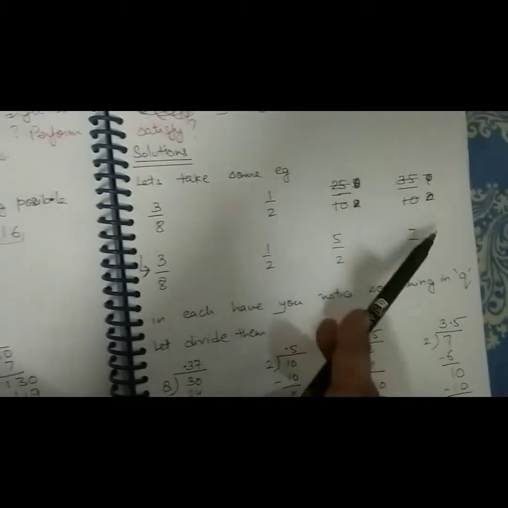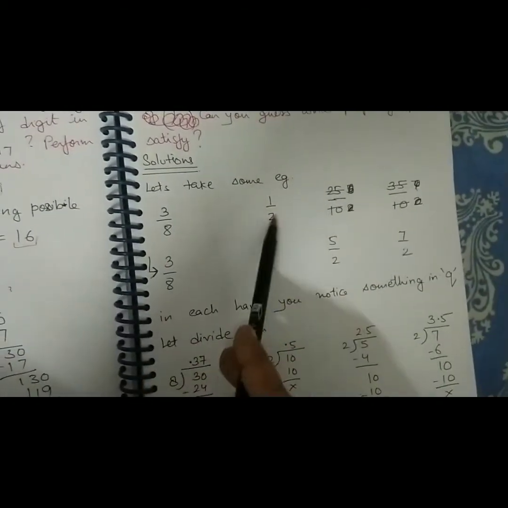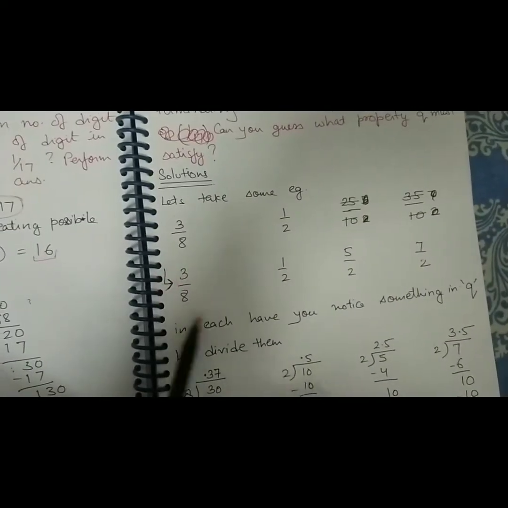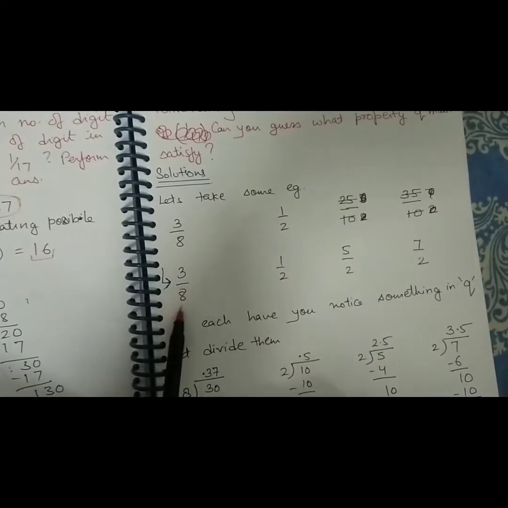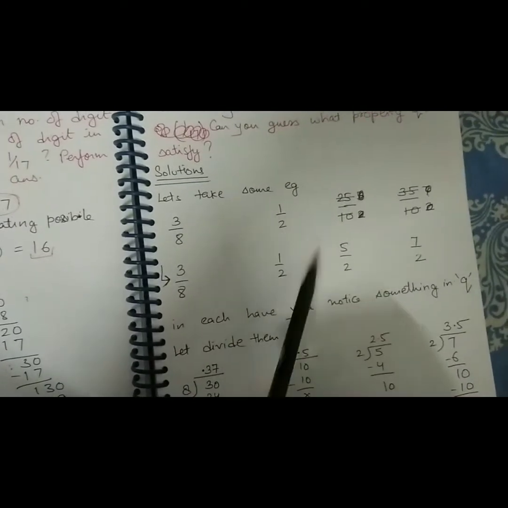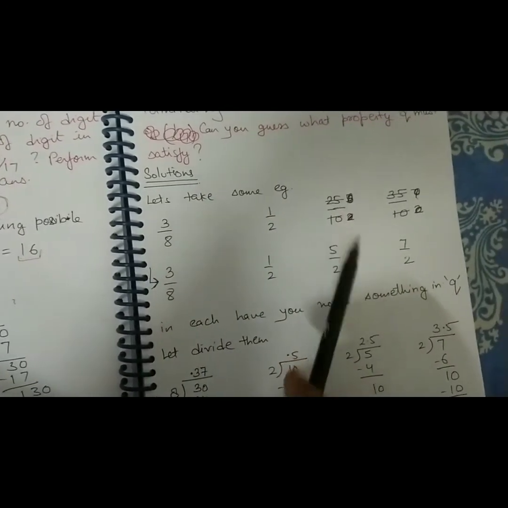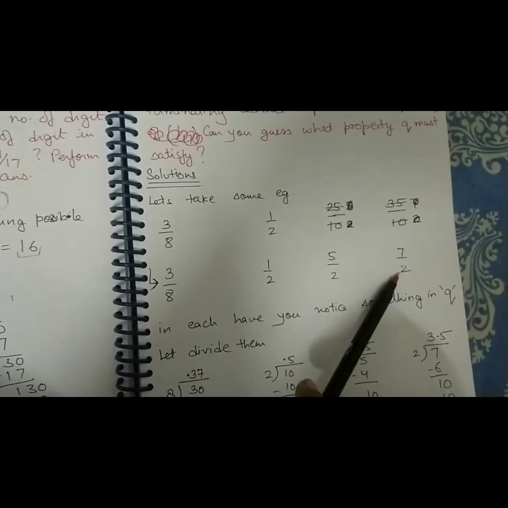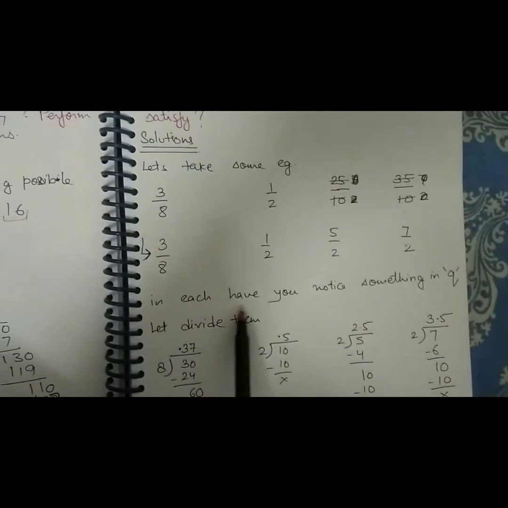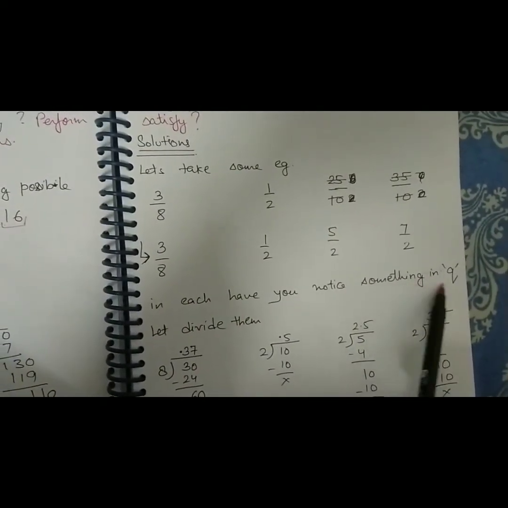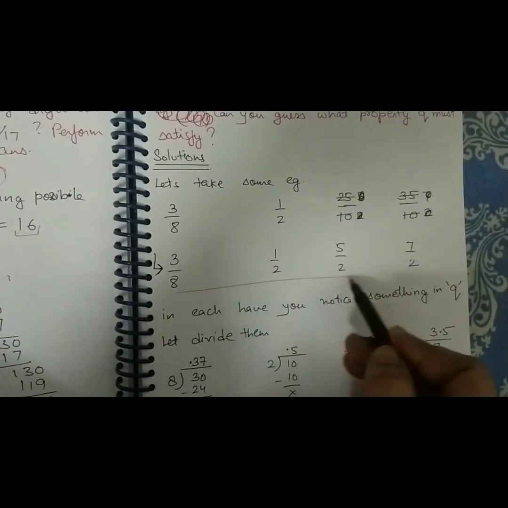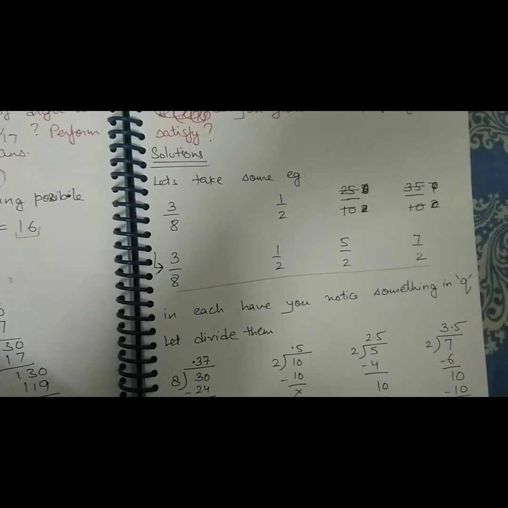Let's take some example. I have randomly taken some examples. 3 by 8, half, 25 by 10, 35 by 10. So in the lowest terms, 3 by 8 is the lowest term, then it will be the same. Half same. 25 by 10 can be represented as 5 by 2, and 35 by 10 can be written as 7 by 2. So in each case you have noticed that something in q, all these are what? Are the multiples of 2.